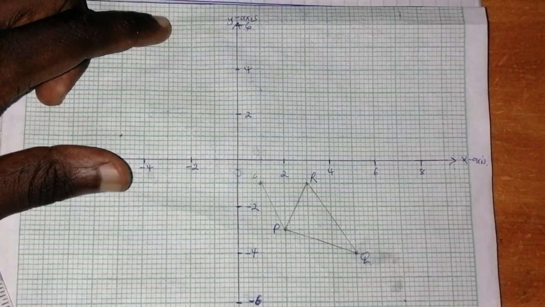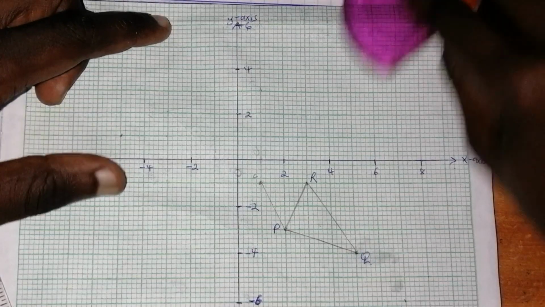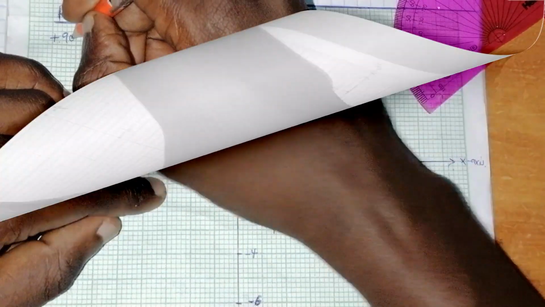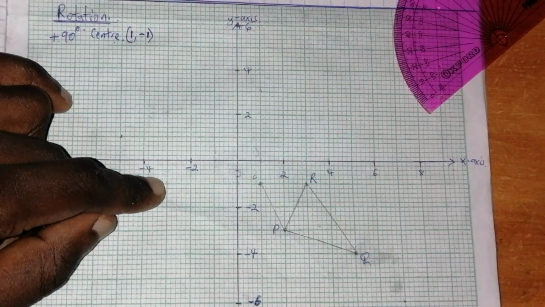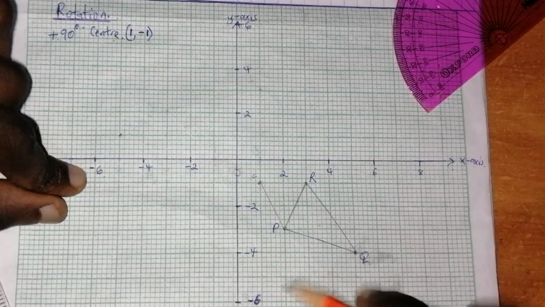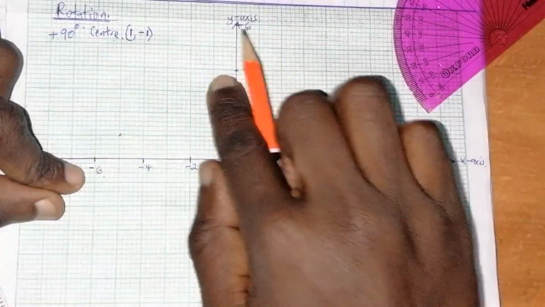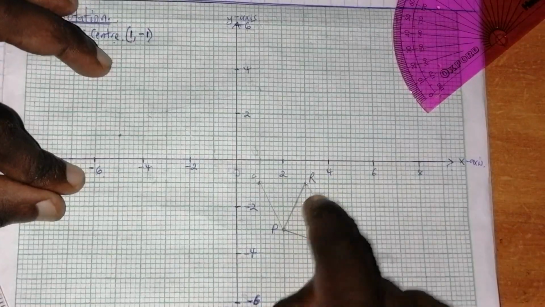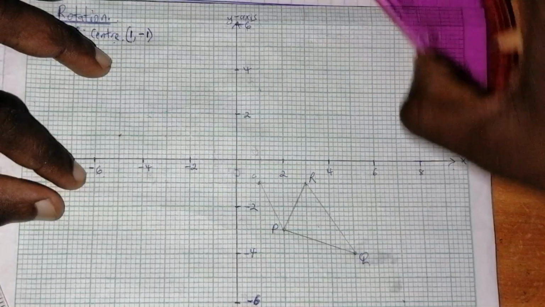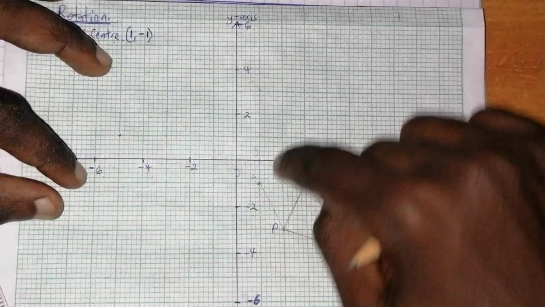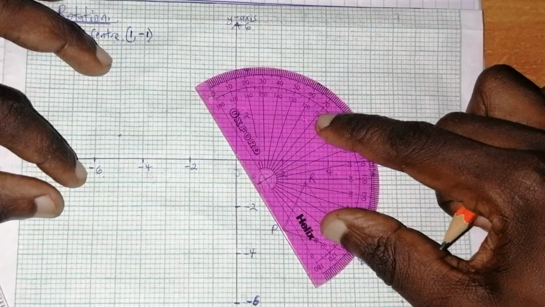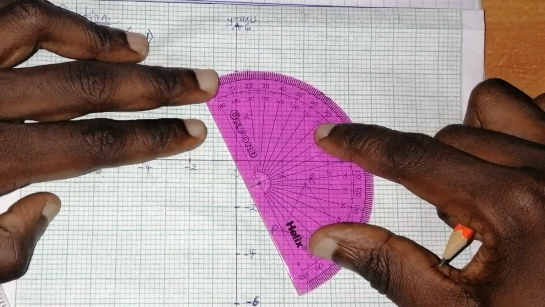The next step, remember, we are supposed to rotate it positive 90 degrees. Positive rotation is anti-clockwise. Negative rotation will be clockwise. Therefore, positive rotation will have to move this other direction. It means I have to measure 90 degrees in this other direction. So this is how I will have to measure 90 degrees.